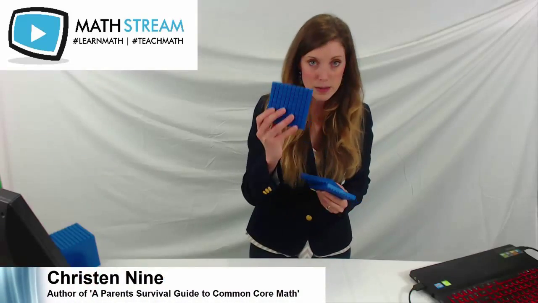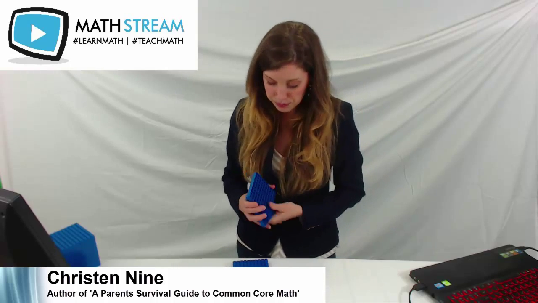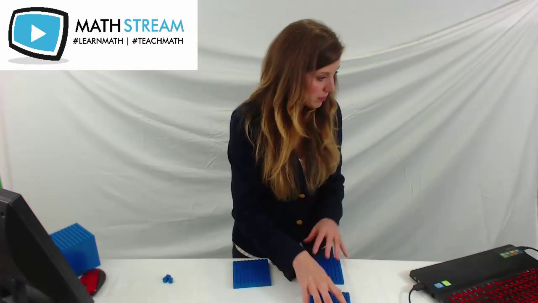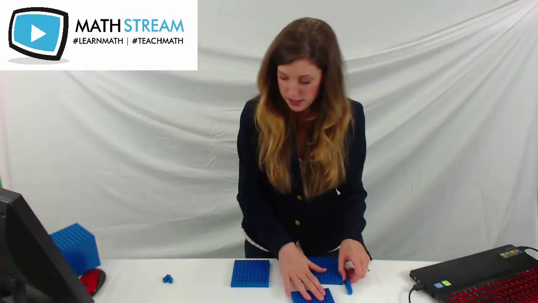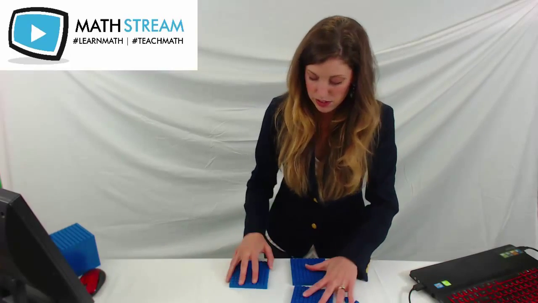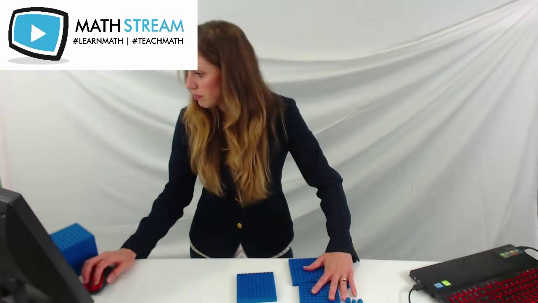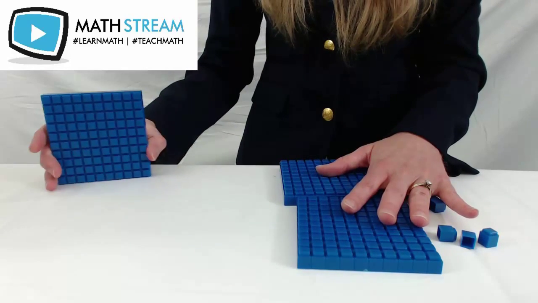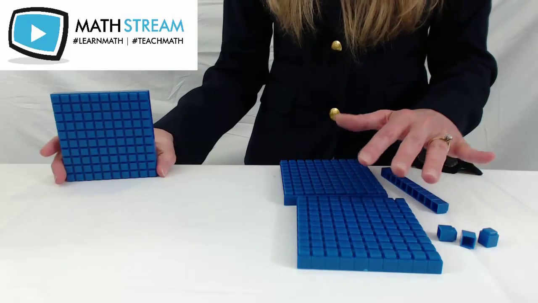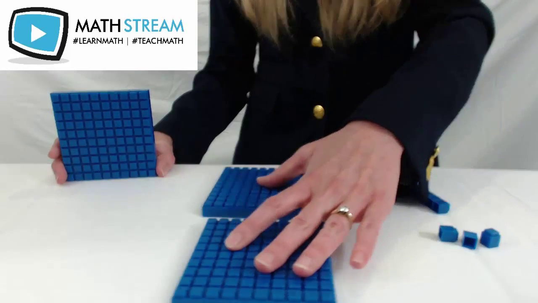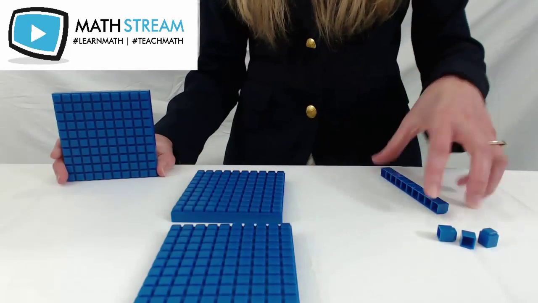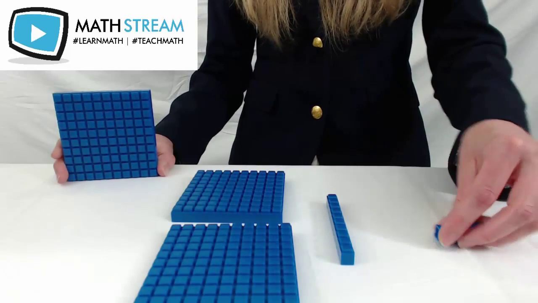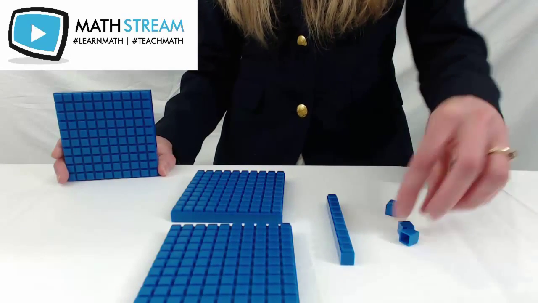Okay, let's keep this as the whole and look at another example. I'm going to grab a stick and 3 ones. So let's look down here again. Keeping this as the whole quantity, so our whole is the flat. My parts, I have 2 flats, 1 stick, and 3 dots.